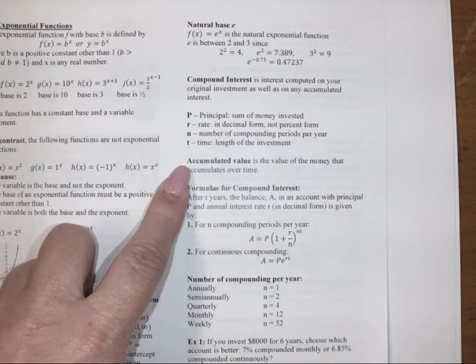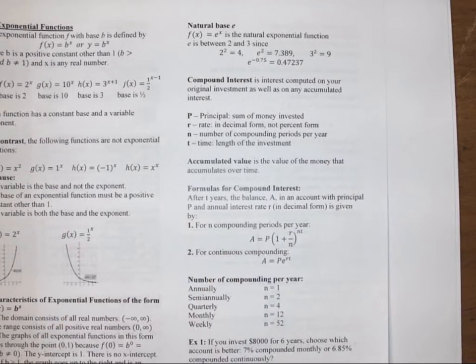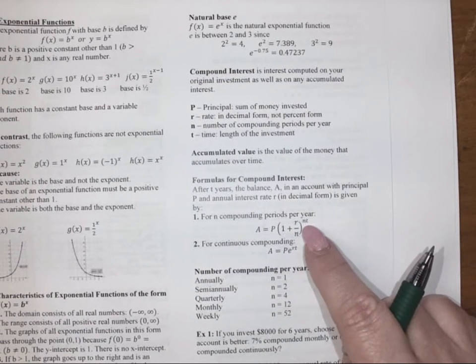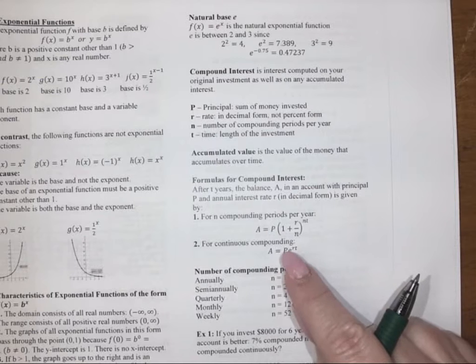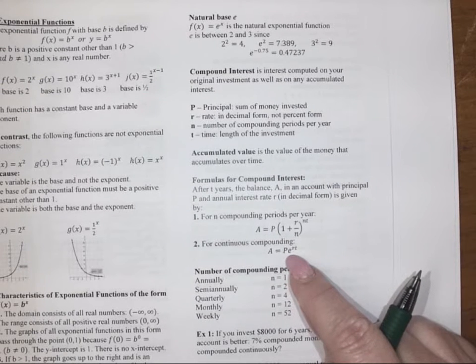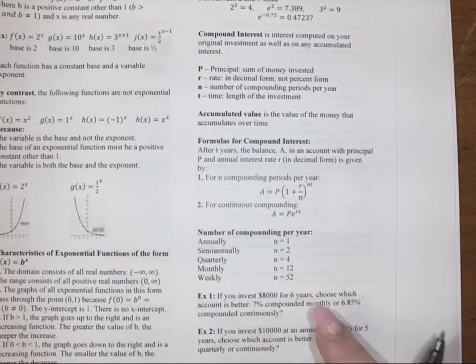The accumulated value is the value of the money. That's the A part. That accumulates over time. So this one is when we have compounding periods, we use this formula. If you don't, and it's continuous compounding, then we use e. So you've got two formulas that you'll need to know.